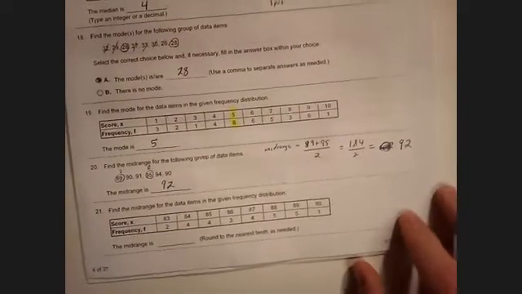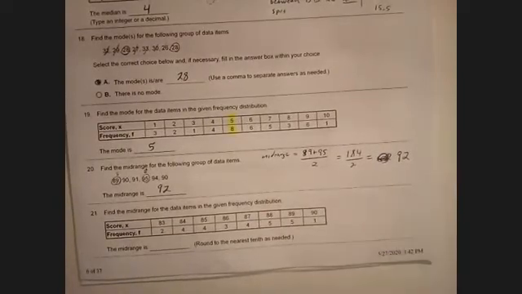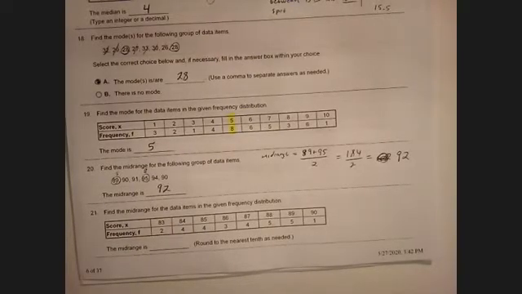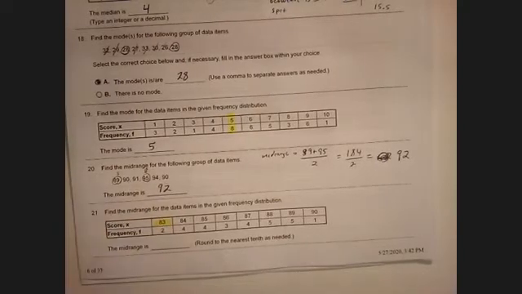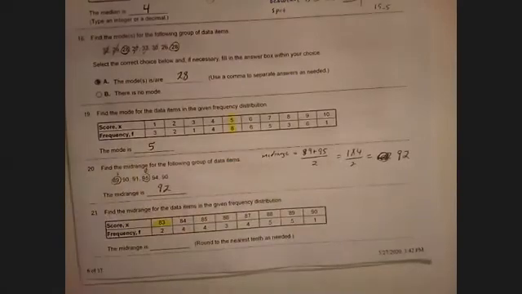All right, what if they want the mid-range in a distribution table? Well, I need the biggest number and the smallest number. That's it. The smallest number is 83. The biggest number is 90. I don't care how many times they show up. I just need those two values. 83 plus 90 divided by 2.